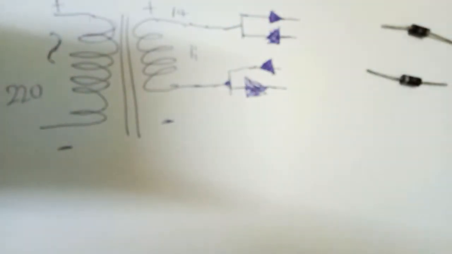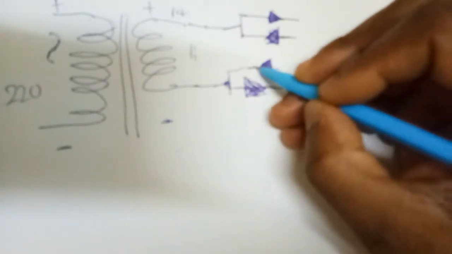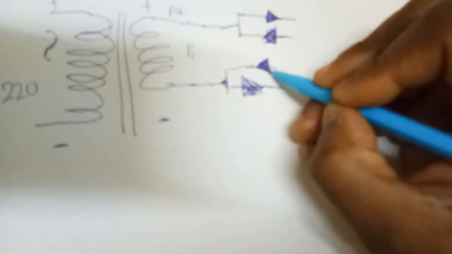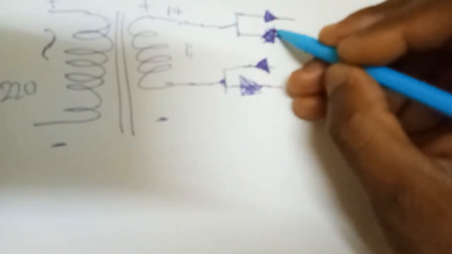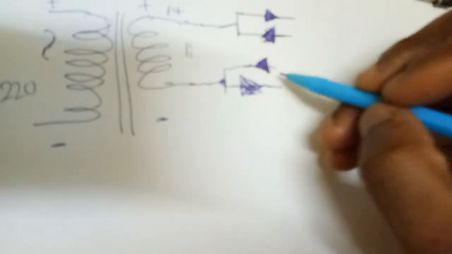So this is a rectifier. Connect these two here. These two that are reverse biased are the negative.